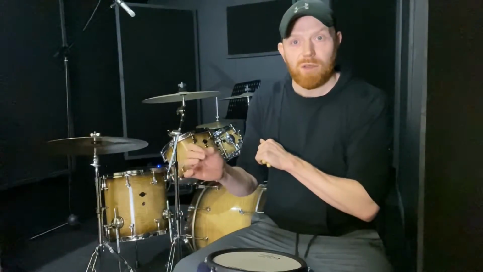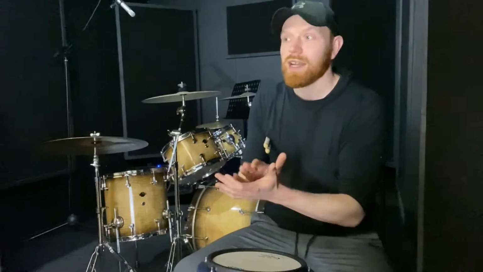To label it as a triplet, it has to be 3 evenly spaced out hits in the space where you would have expected to find 2, or by default you would find 2. So remember, when you see them on the music, the little 3 over the top, that's what it's telling you. If you've got, for example, some eighth notes written on your music, 1 and 2 and 3 and 4 and there's no number 3 or anything like that over the top, they're played in the regular fashion. Assuming you're in 4/4, they go 1 and 2 and 3 and 4 and.